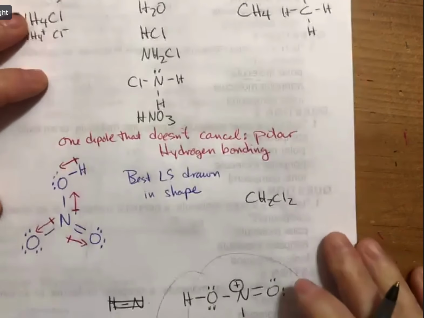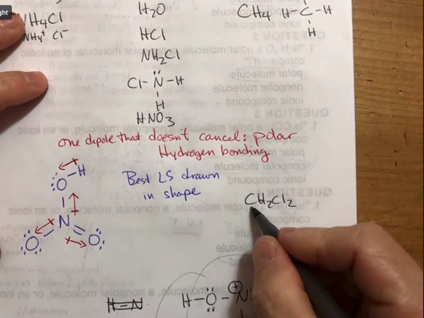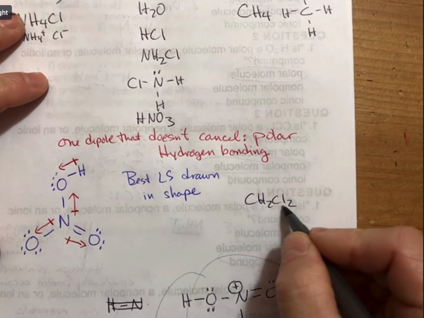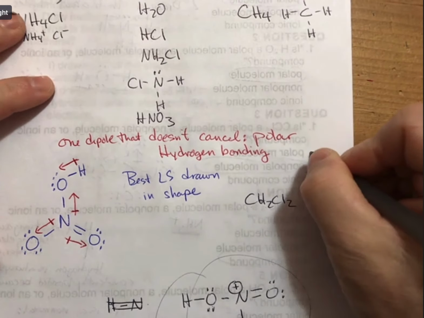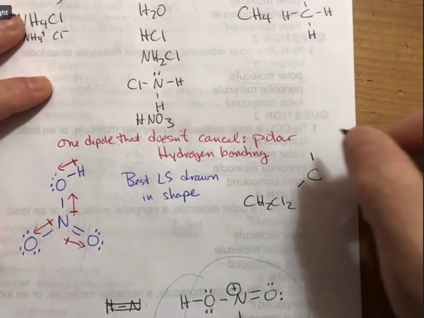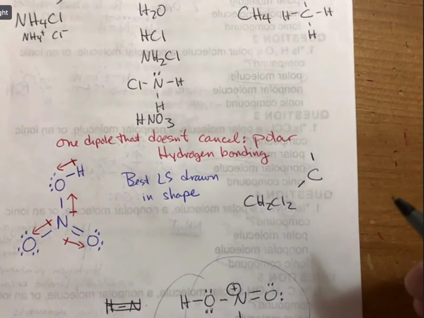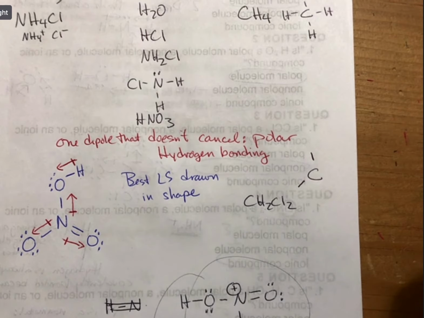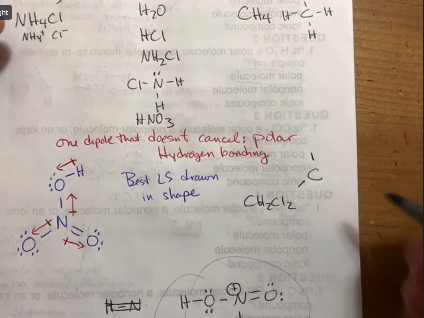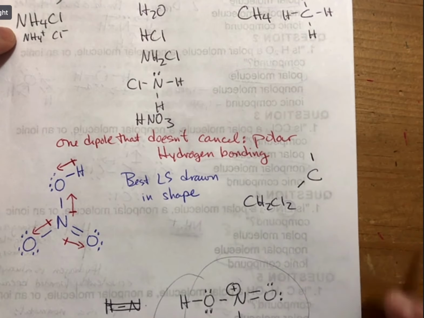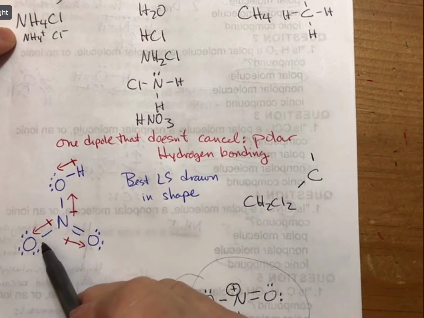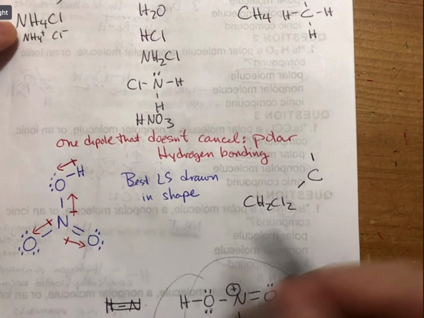So basically now you've got carbon bonded to the two H's and the two Cl's. If we drew that in its shape, and maybe your goal is to get to the point where you can think about this process, but until that point, always draw the best Lewis structure, draw it in its shape, draw dipole arrows.